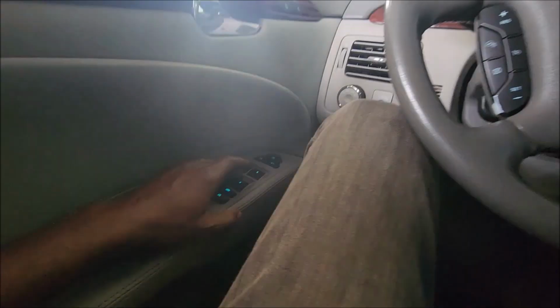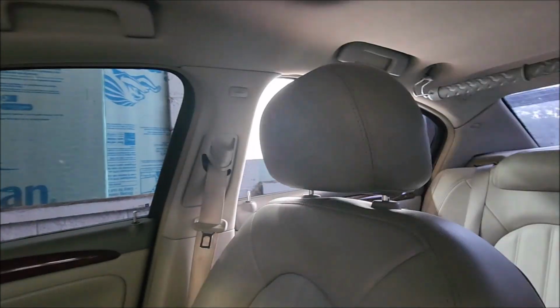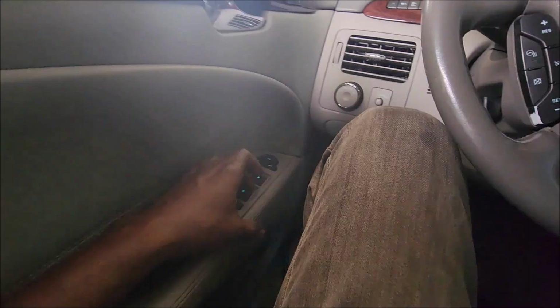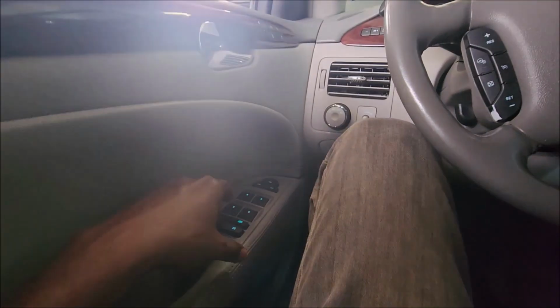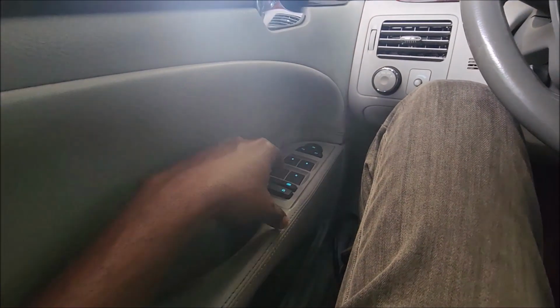So this is how to go about programming a replaced door switch for some of these GM vehicles.